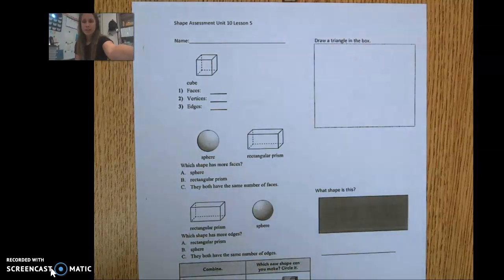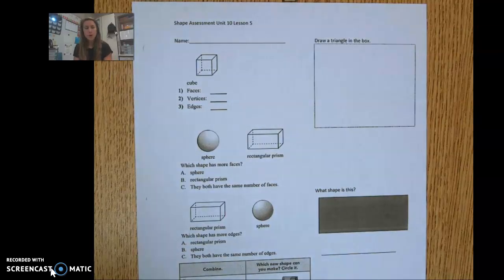Now the trick to this is we all work at our own pace. So if I go too fast, your job is to pause the video and do the problem and then unpause it when you're ready for the next problem.